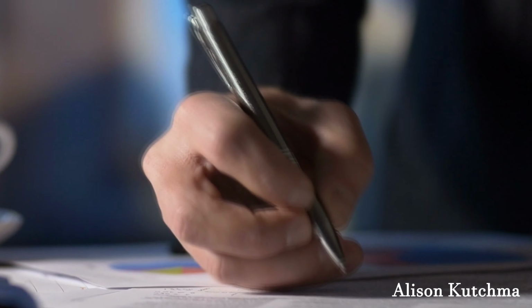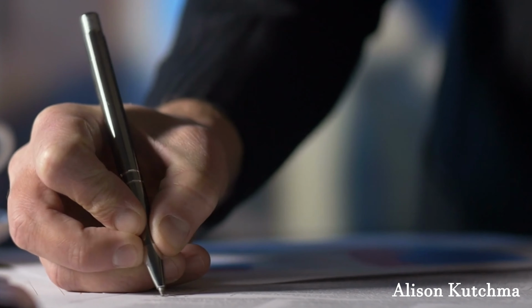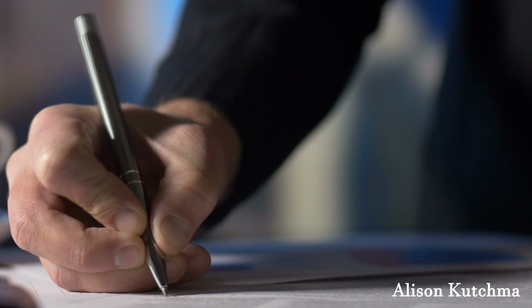The second thing, make sure you sign the sign-in sheet for the meeting, and if they don't produce one, request a sign-in sheet and make sure that everyone around the table that participates signs it, because it's documentation of the date and who participated in the meeting.